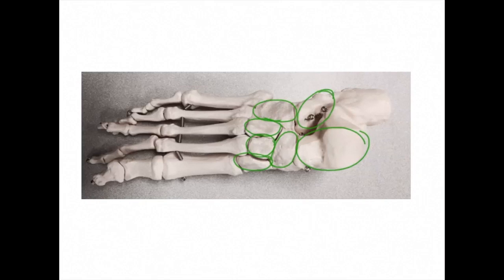Distally to them, you can see metatarsals 1 through 5, along with phalanges 1 through 5. You have the proximal phalanges, the middle phalanges, and the distal phalanges.